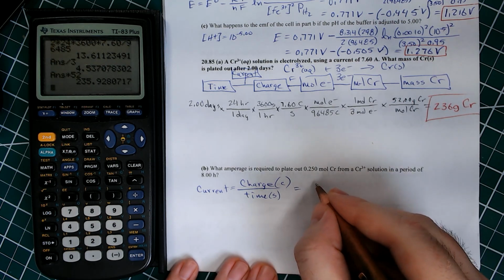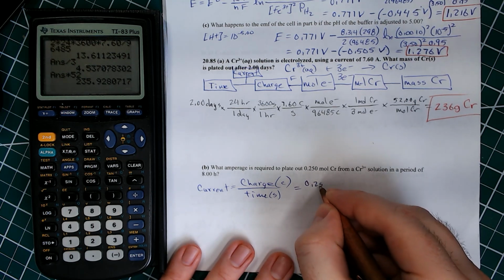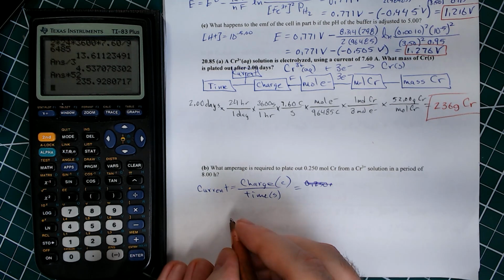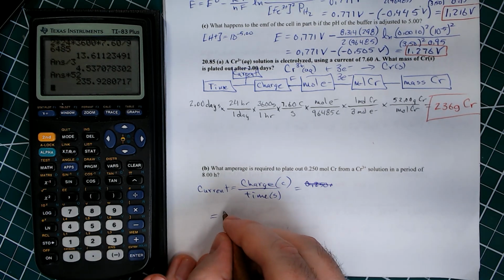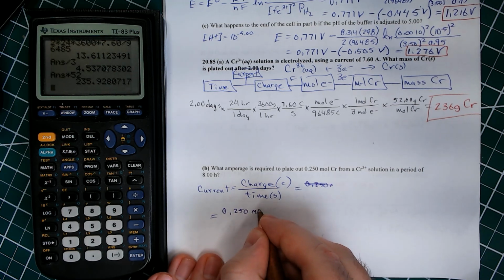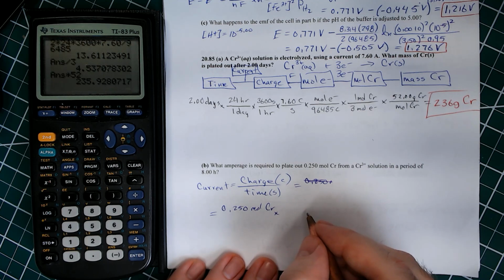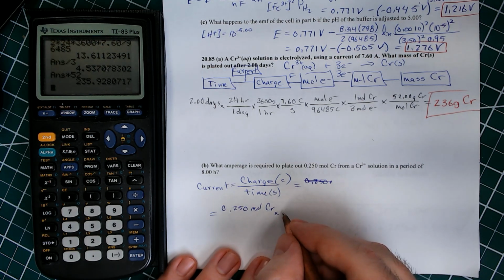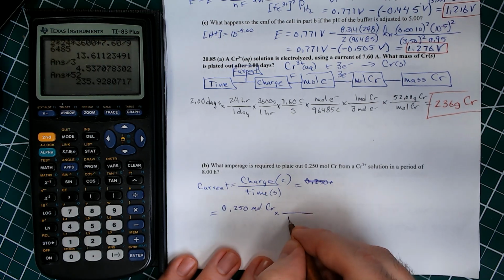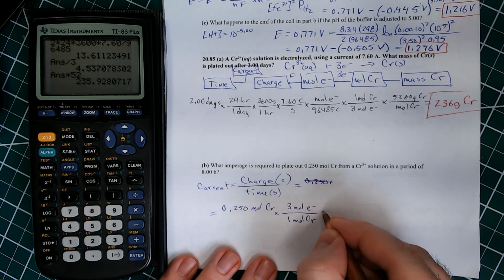So for the charge, I'm just going to put 0.250 moles of chromium. I'm going to go down 1 here so I have plenty of room. For every 1 mole of chromium, there are 3 moles of electrons.